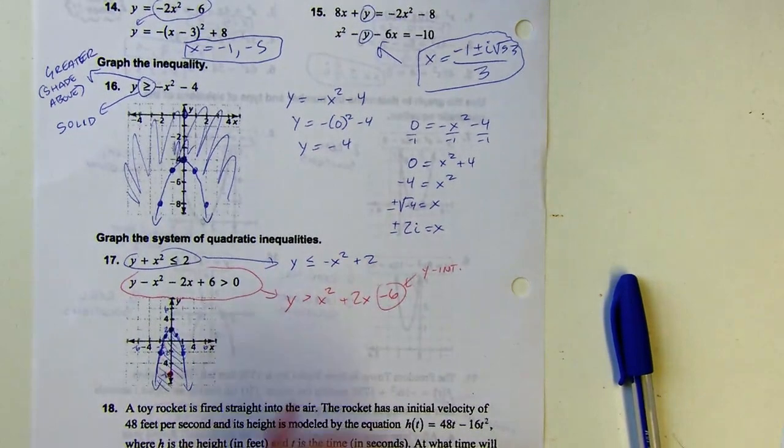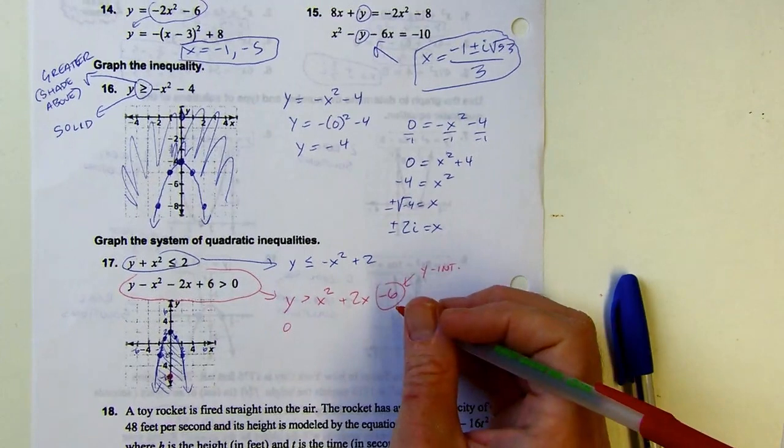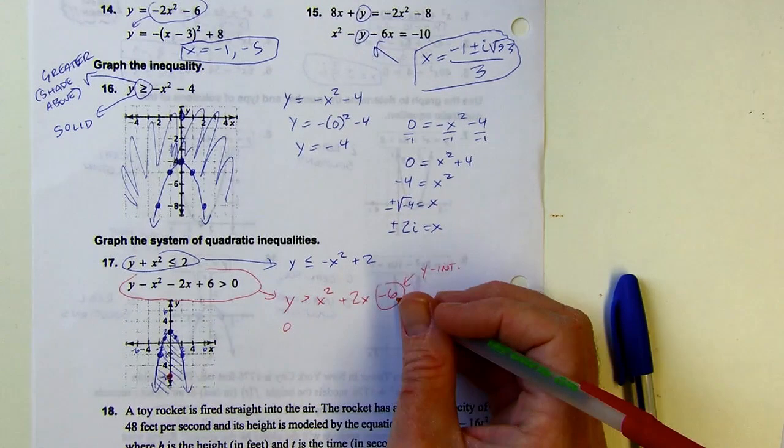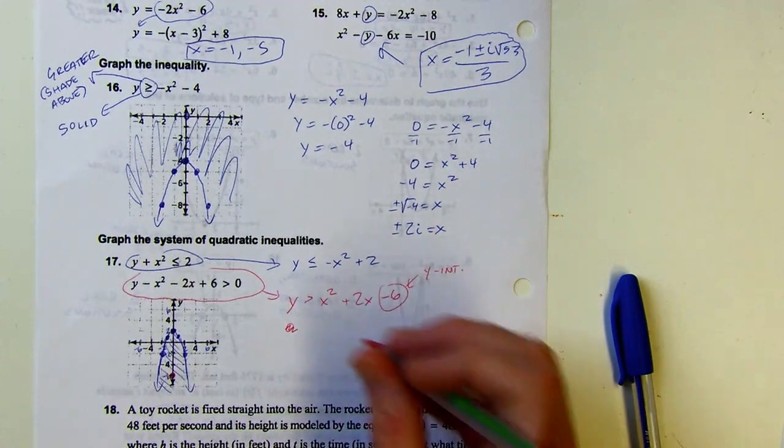Let's find the x-intercepts. I can find the x-intercepts by factoring this. Is it factorable? I'm just thinking about this: 1, 6, or 2. No, it's actually not factorable, so I'm not going to do that. So let's find the axis of symmetry.